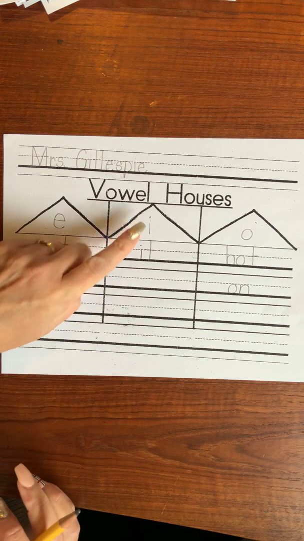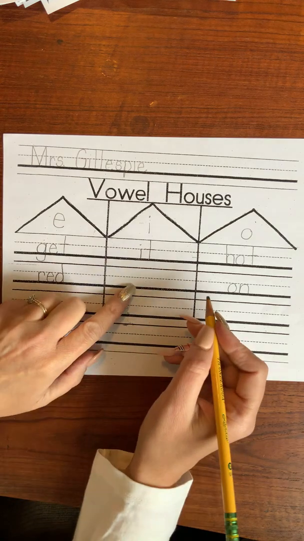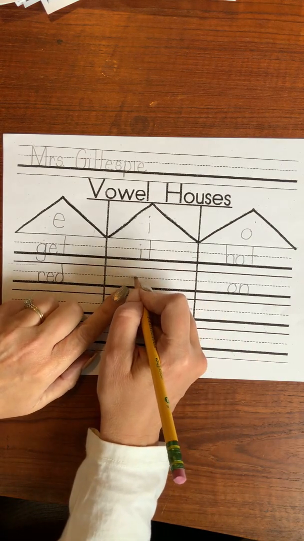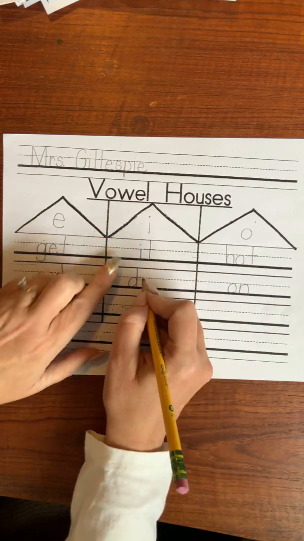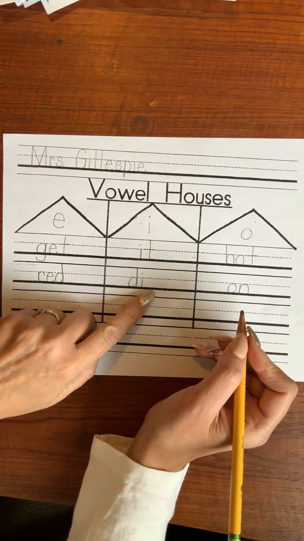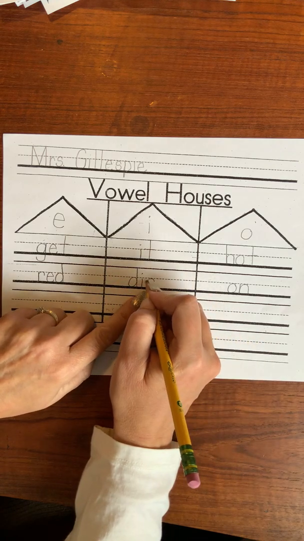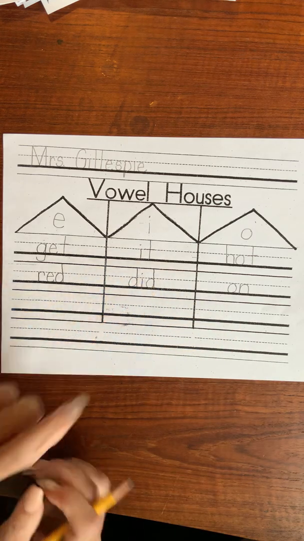It had an I. D, i, d. I have the same beginning and end. So d, starting at 2 o'clock, around, up tall and down. Then my I. And now d, i, d. I need another D. 2 o'clock, around, up tall and down. Did.